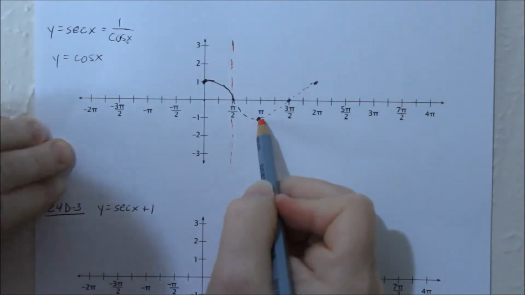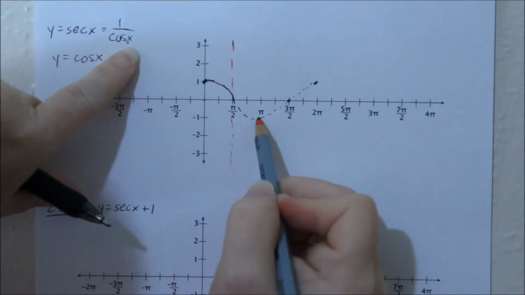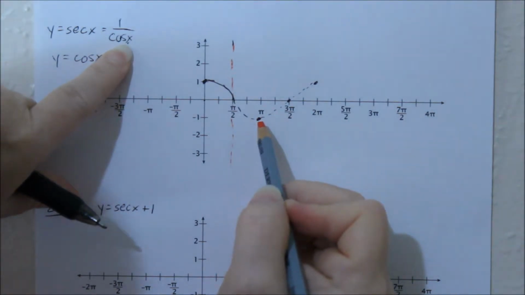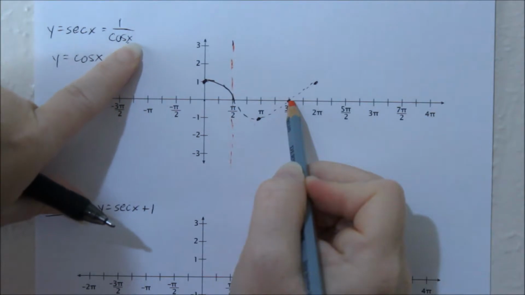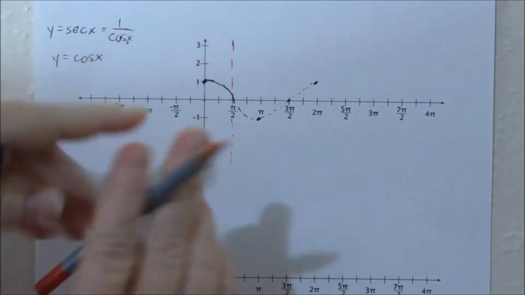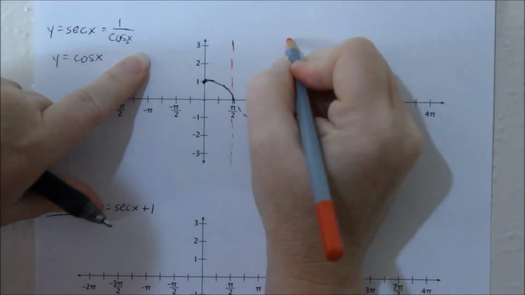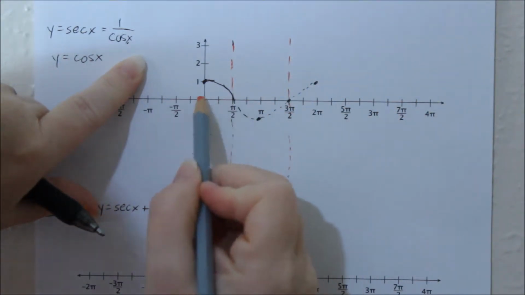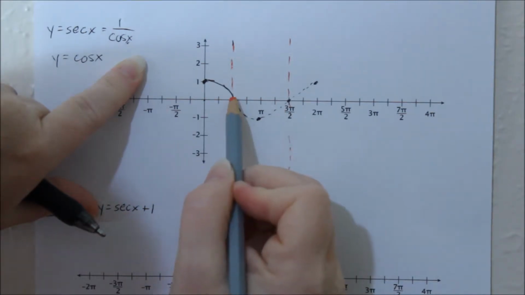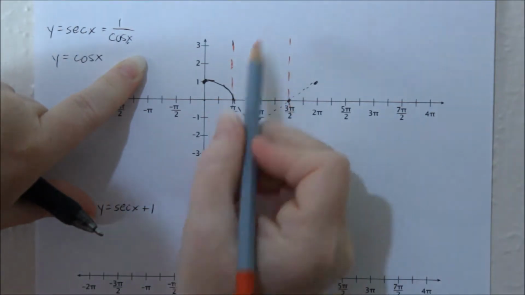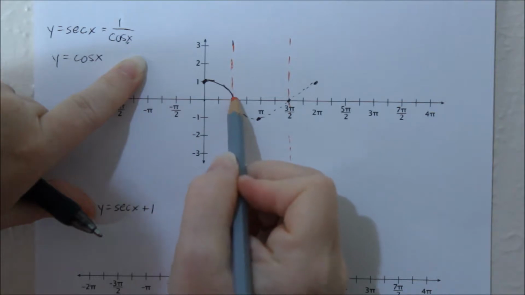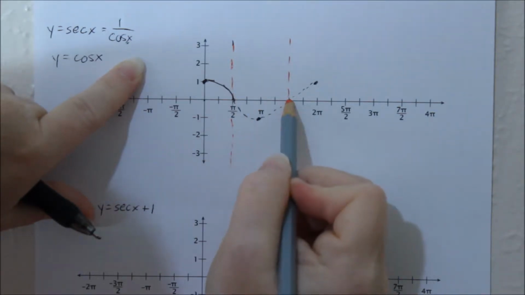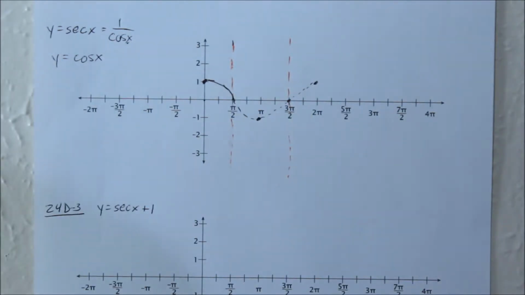At pi, if I put in 180 degrees for x, I get -1. So it's okay to have -1 in the denominator. 270, if I put in 270 for x, cosine of 270 is 0. I can't have 0 in the denominator, so that creates an asymptote there. So wherever you have zeros along the x-axis, that will be where your asymptotes are. I call them 0 points. 0 on the x-axis, that will create your asymptotes.